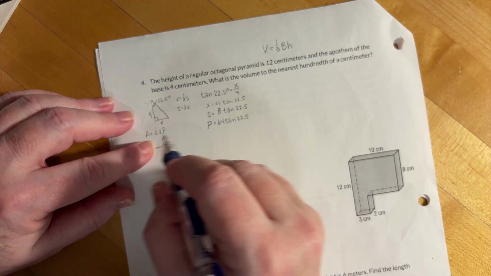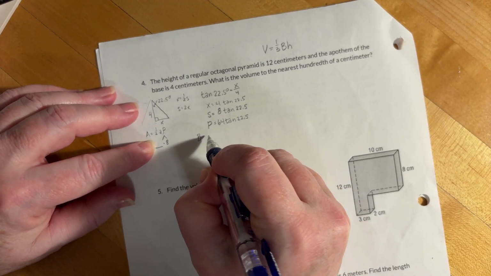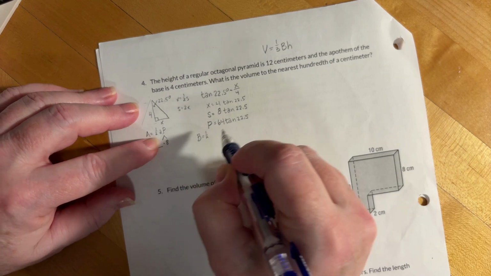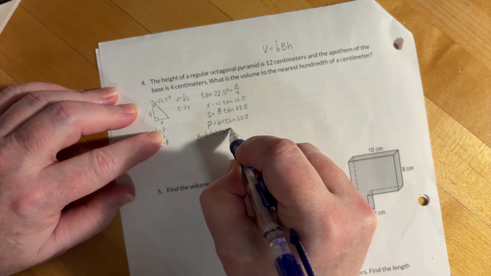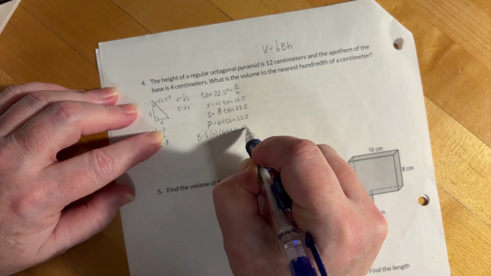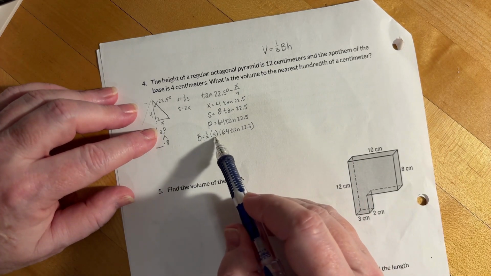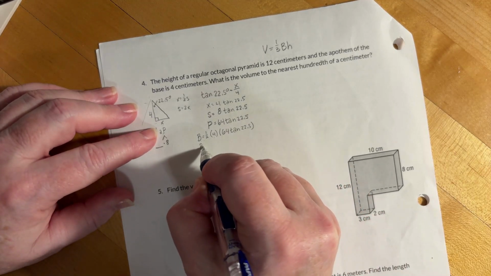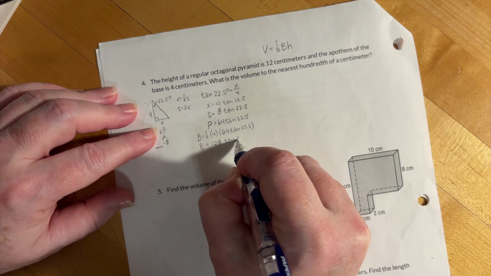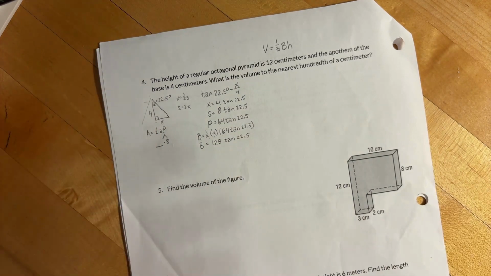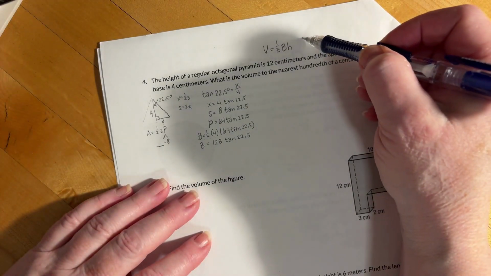So area of the base, which we're going to call big B, is equal to 1/2 the apothem, which is 4, times the perimeter, which is 64 tan 22.5. Well, 1/2 of 4 is 2. 2 times 64 is 128 tangent 22.5. Now, I'm not even going to resolve that. I'm not going to spend my time doing that because it just goes up into this formula.